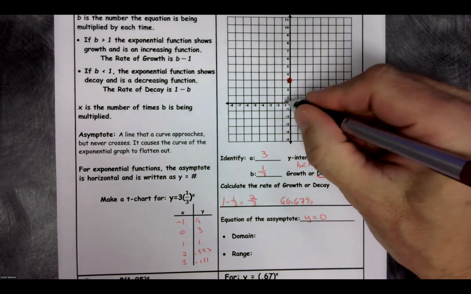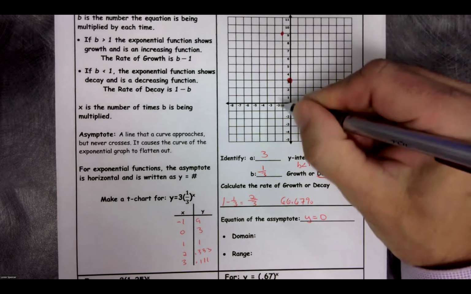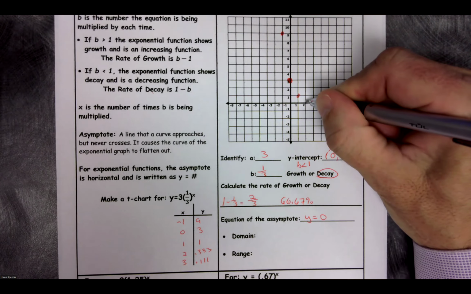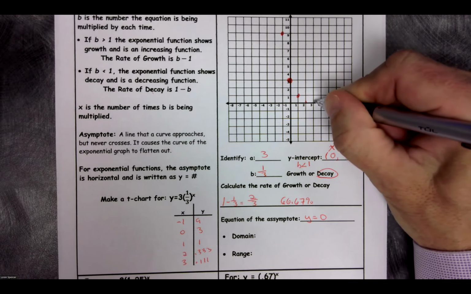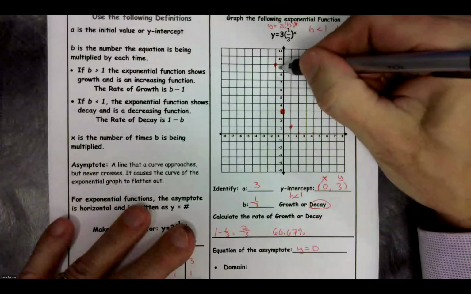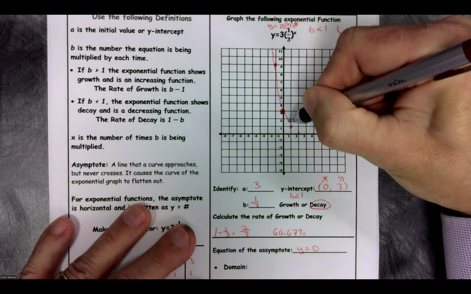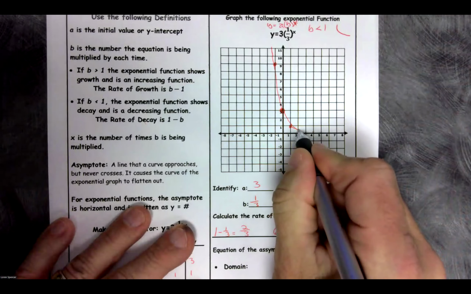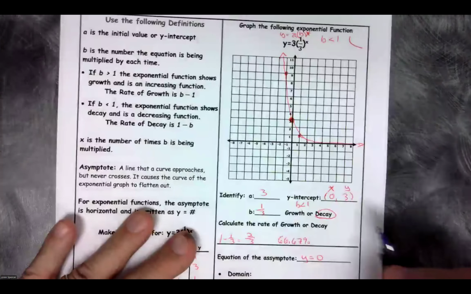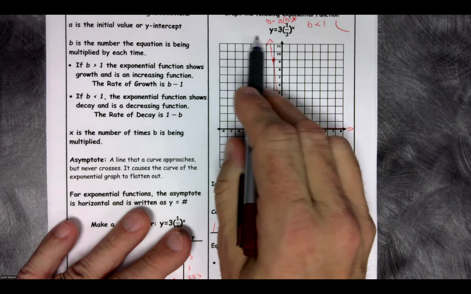So let's go ahead and plot our points. Well, we know we have -1 and 9. We have 0 and 3. We have 1 and 1. We have 2, and if this is half, this is 0.3. And we keep getting closer and closer and closer, but we never get there. So I'm going to go ahead and try to connect those dots. And here we're going to go off the graph. And we're going to make a sharp curve. And we're never going to touch this.